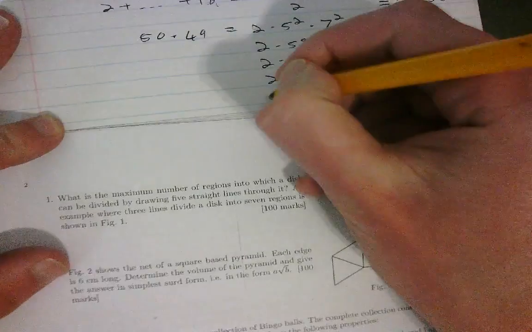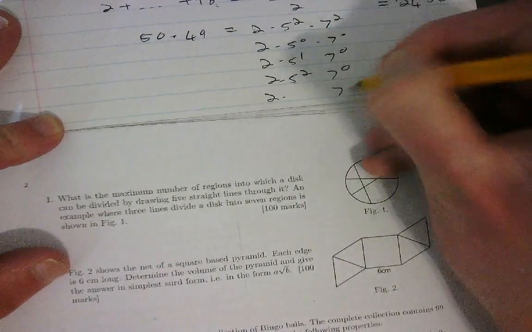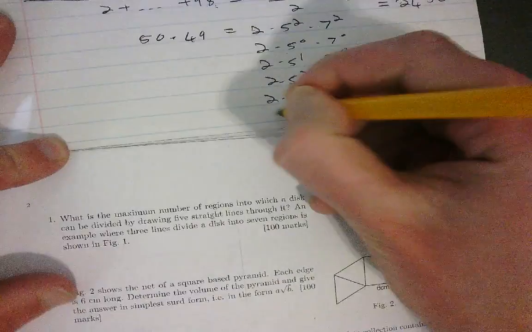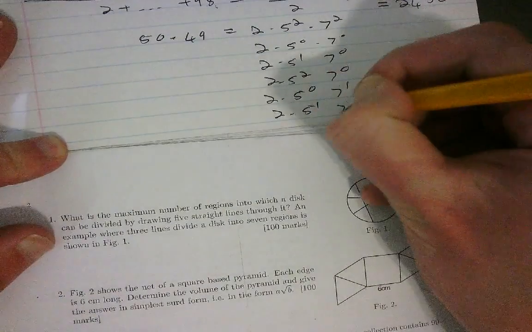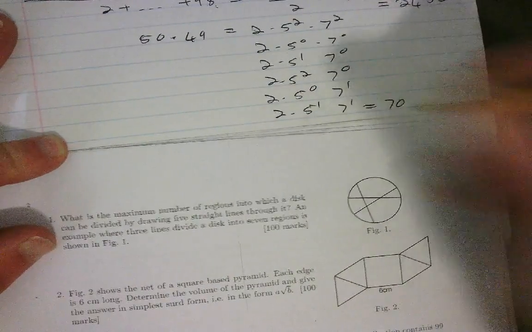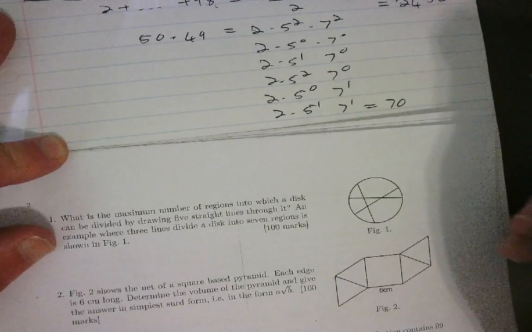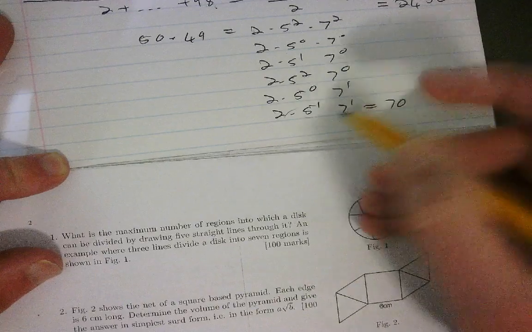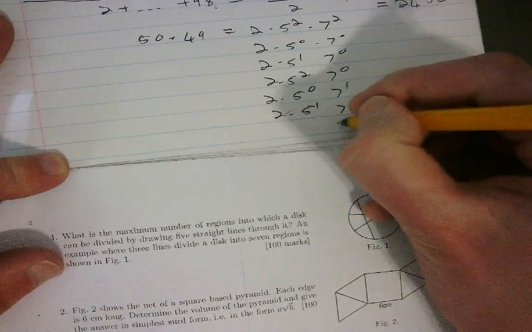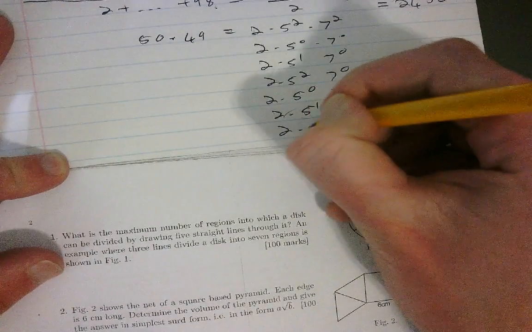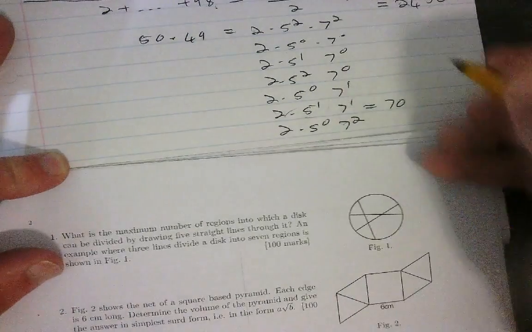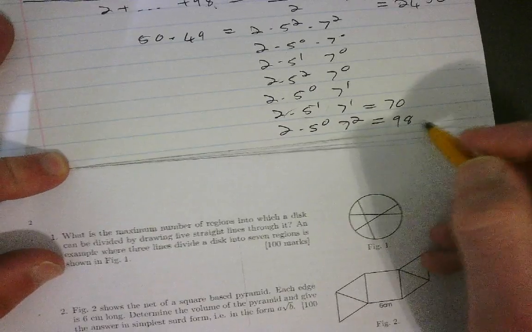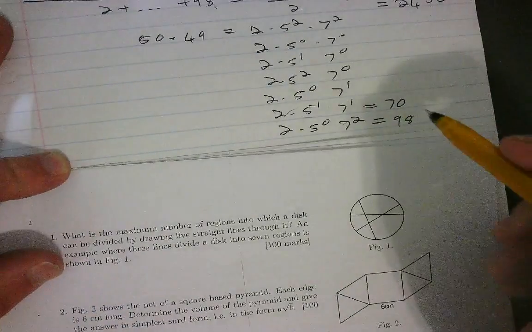Let's look at all the ones that have 7 to the power of 1. So this is 2 times 5 to the 0 times 7 to the 1. 2 times 5 to the 1 times 7 to the 1. Let's just make sure we don't have a number that's too big. That's just 70. Then if I were to go to 5 to the power of 2, that would be too big. Then let's go for 7 to the power of 2, all the ones with 7 to the power of 2. And let's just make sure we're not going too big. This is just equal to 98. And that is all the factors.